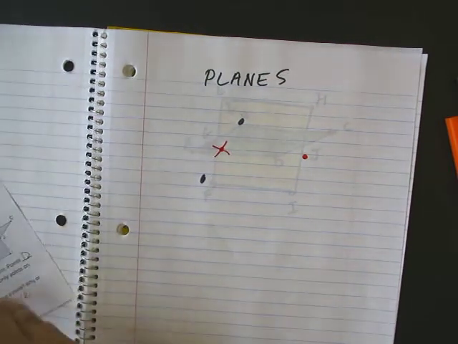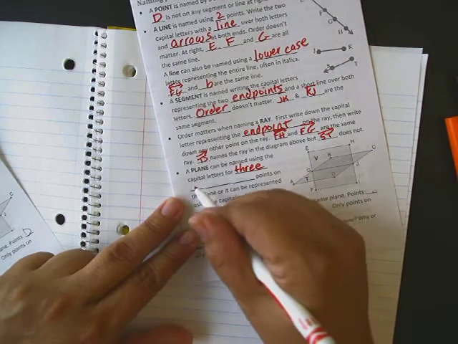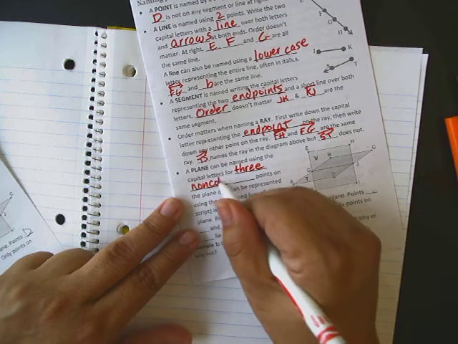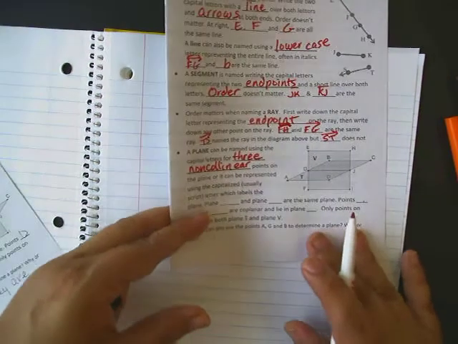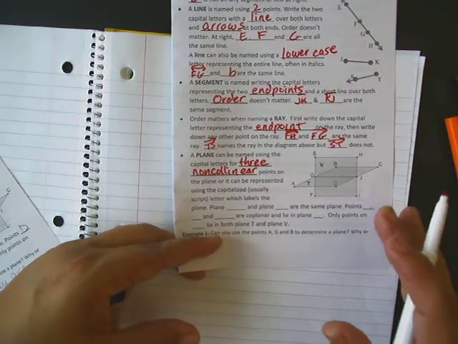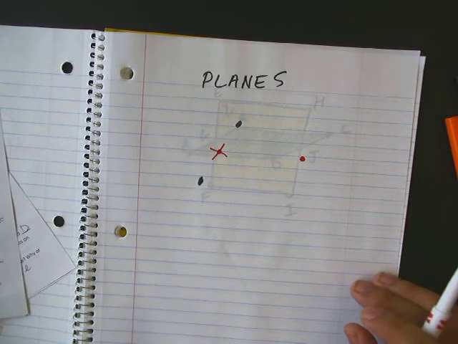So then how do we name a plane? So you need 3 non-collinear points. So I'm going to come up with this beautiful example right here. How do we name it? Well, I could say that 3 points to name a plane. So if I'm doing the yellow plane, here are some of the ways I can name it.